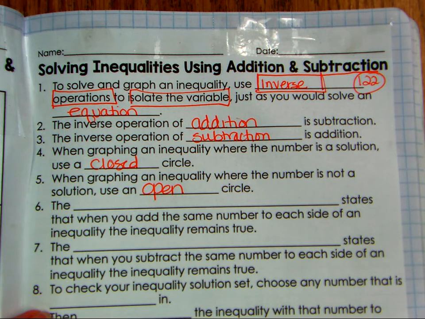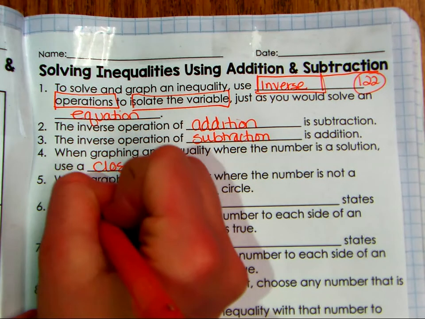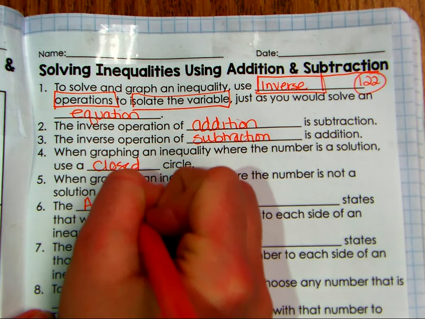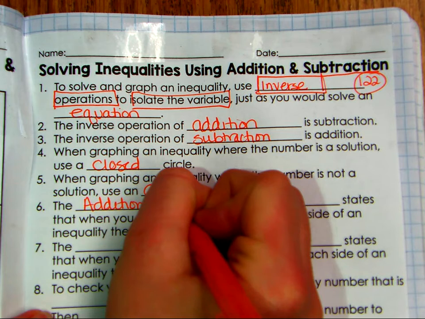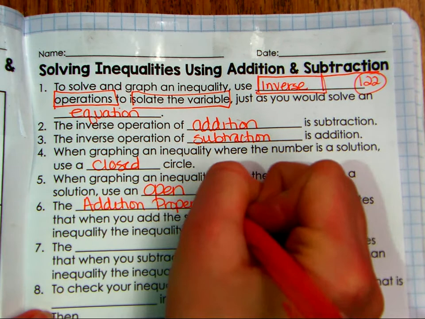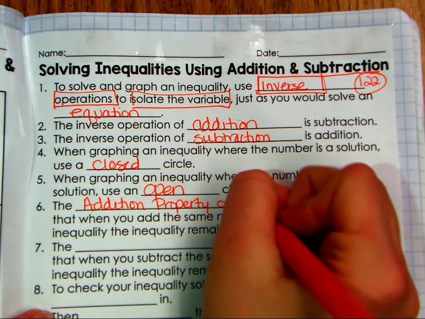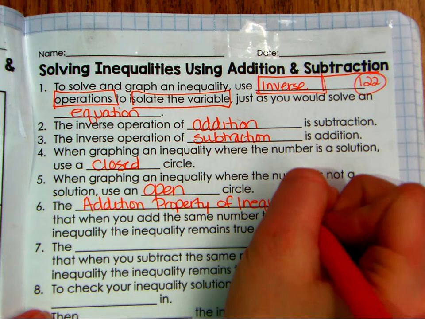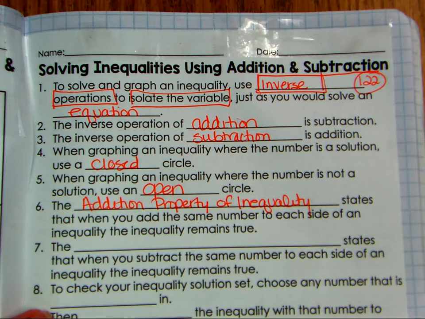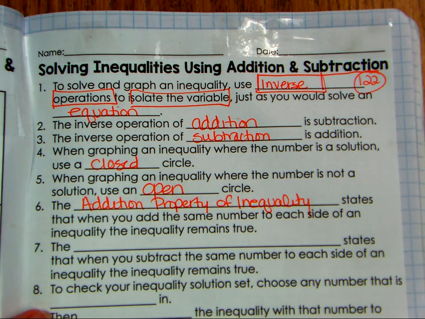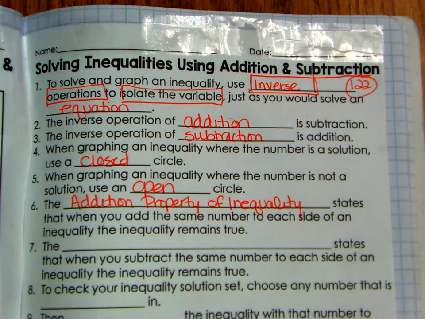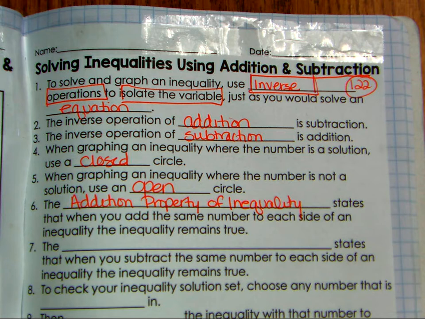The addition property of inequality, this is a big one to write down. The addition property of inequality states that when you add the same number to each side of an inequality, the inequality remains true. So as long as you balance it and do the same thing on the right and the left, you still keep that inequality in the same direction, and it still stays true.